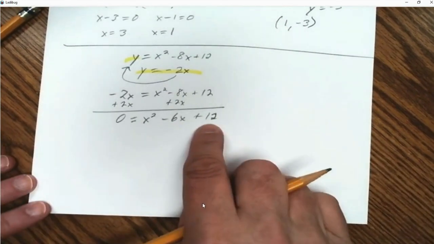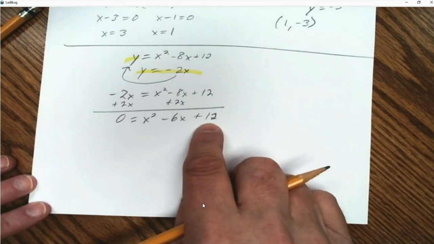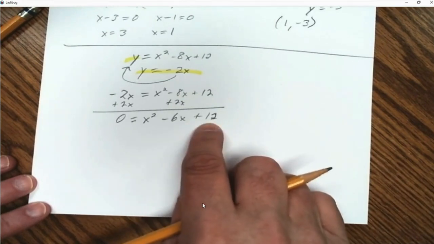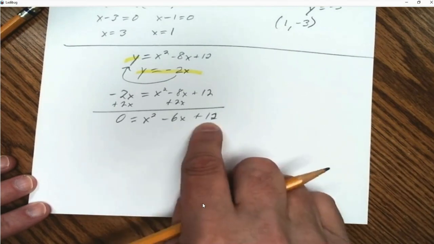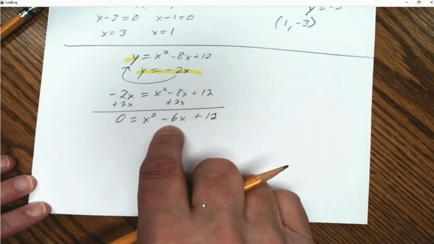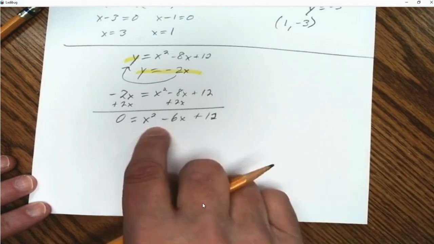Is there a solution using factoring? 12 would be 1 times 12, and 1 and 12 don't add to negative 6. It could be 2 times 6, or 3 times 4. 3 and 4 would add together to be 7, so that wouldn't be it either. So it doesn't look like there's a good factoring.